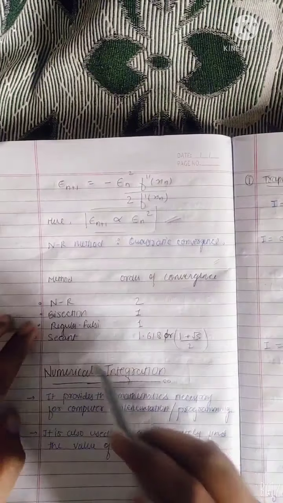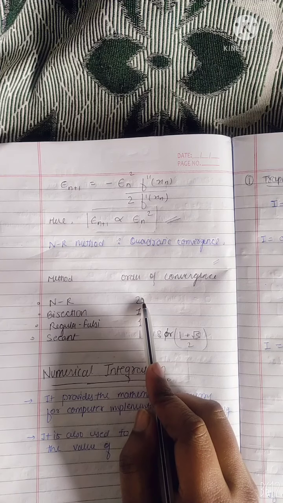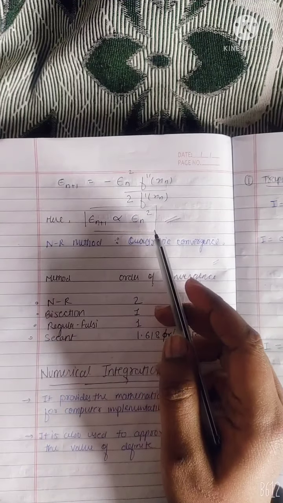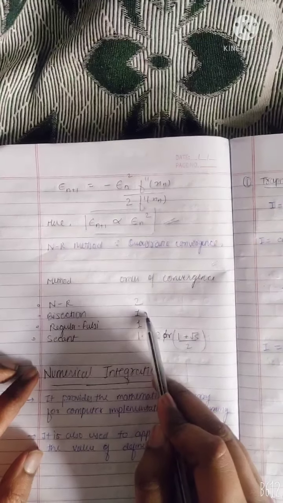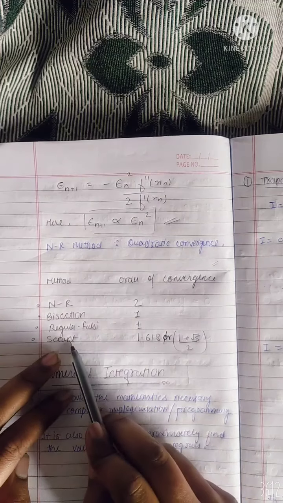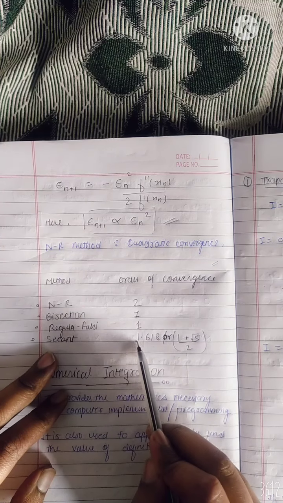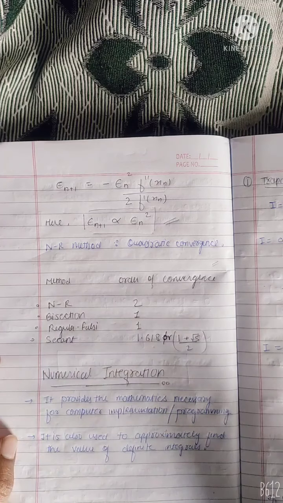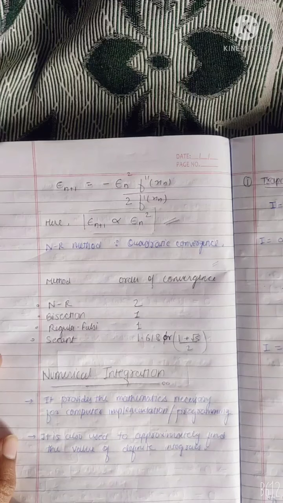Newton-Raphson has an order of convergence. Order of convergence is basically the power of dependence. Here the power is 2, in the bisection method the power was 1. Regula falsi will be 1, and the secant method will have 1.618, or (1 plus root 5) divided by 2. Therefore, Newton-Raphson is better than the bisection method.